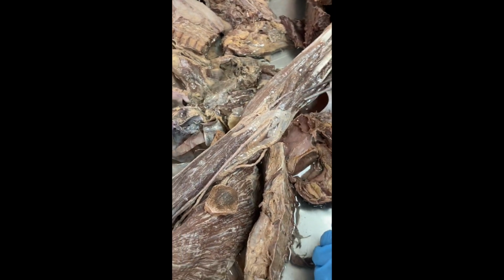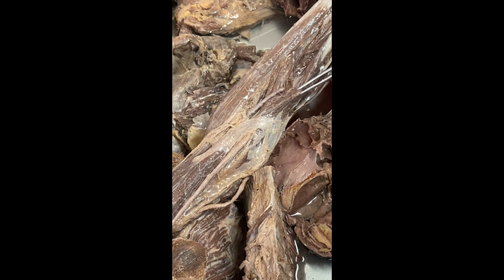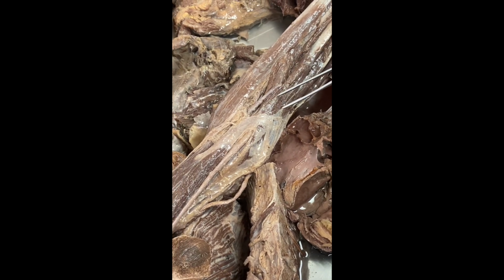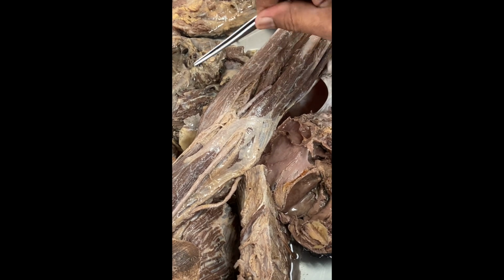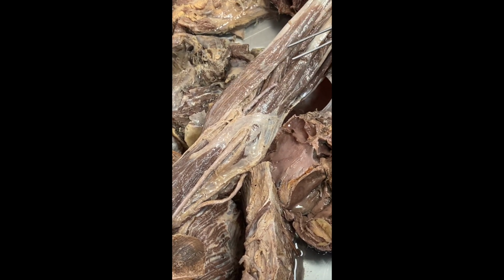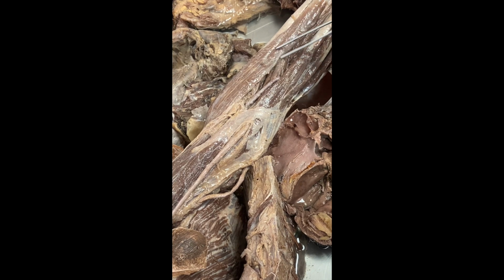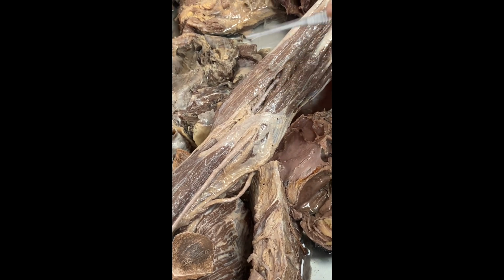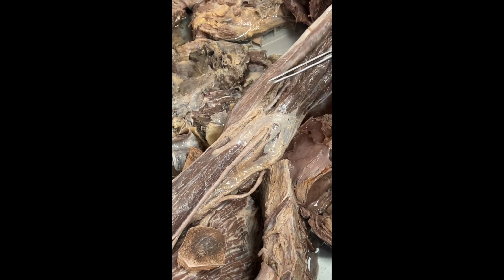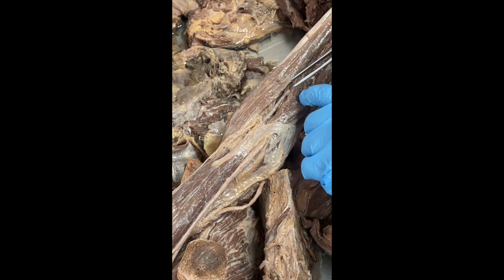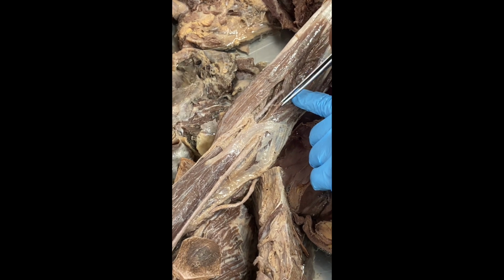Cubital fossa, it is bounded laterally by the medial border of the brachioradialis, medially by the lateral border of pronator teres.